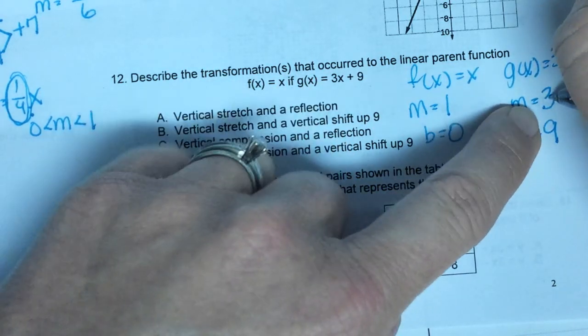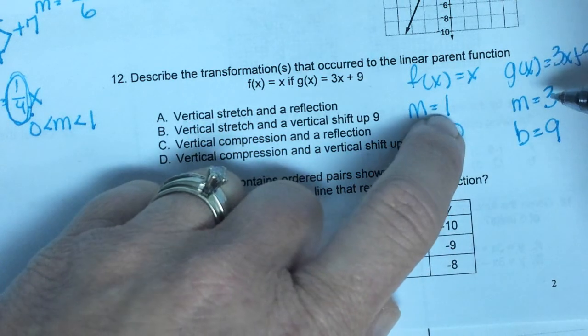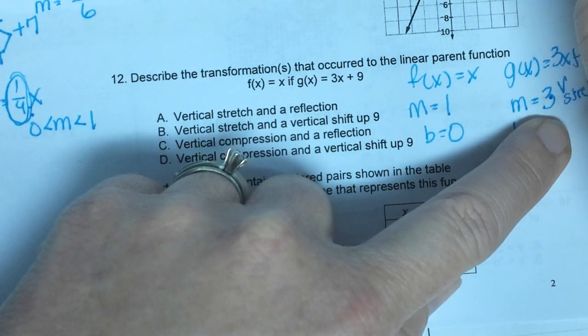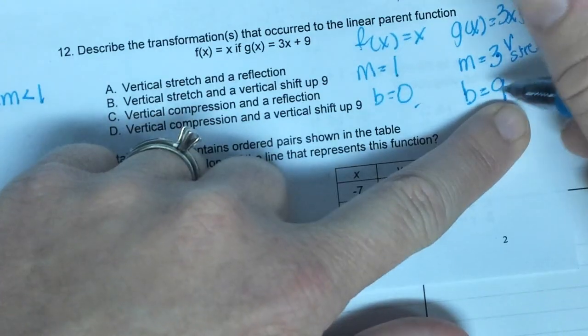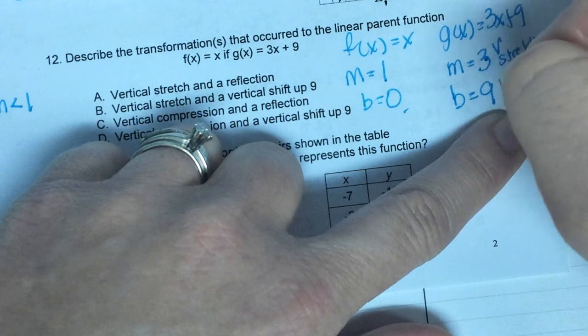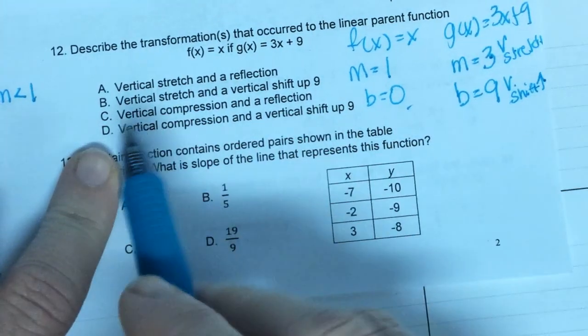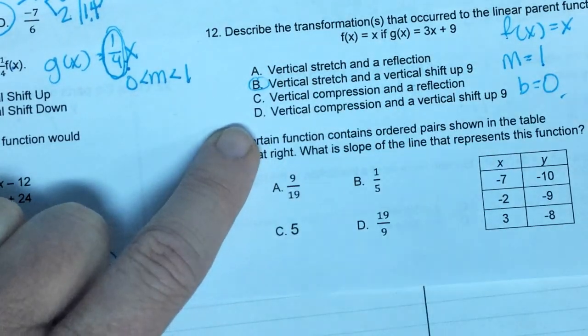So from this right here, this is one thing that has changed. Since it's greater than 1, I know this is going to be a vertical stretch. And then since I went from 0 to a positive 9, this is like that plus 9. So this is a vertical shift up. So I need a vertical stretch and a vertical shift up of 9, so it would be B.